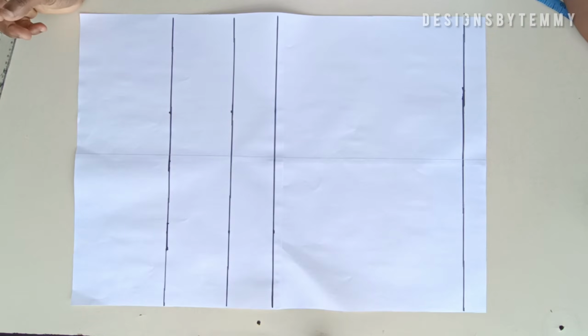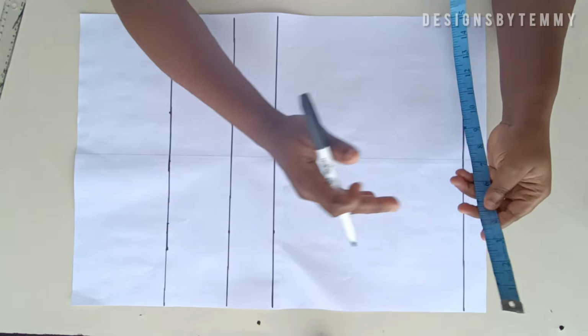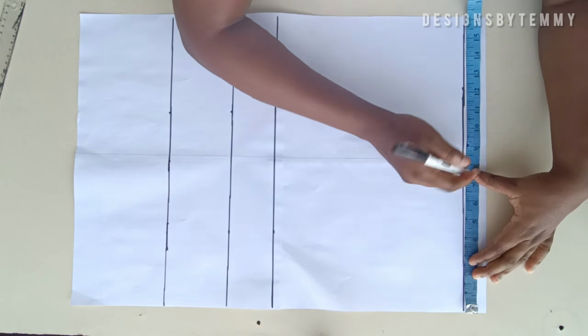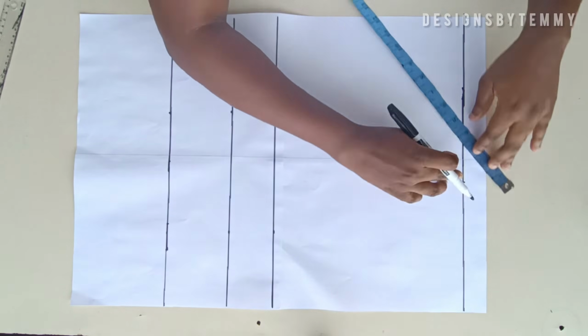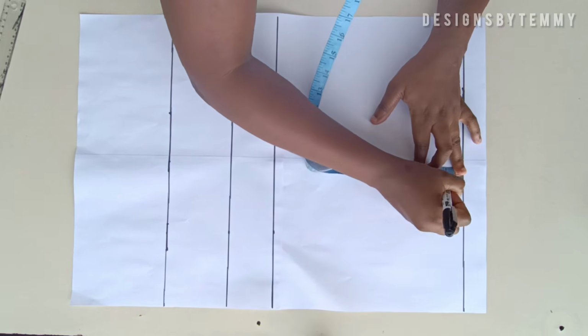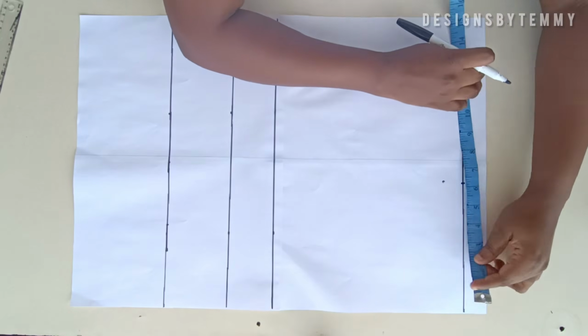Next, on my starting line, I'll go in by my shoulder to shoulder measurement divided by 2, which is 7. I'll mark it right there. From that 7 point, I'm going to go down by 1 inch. This is meant to stand as my shoulder slope.